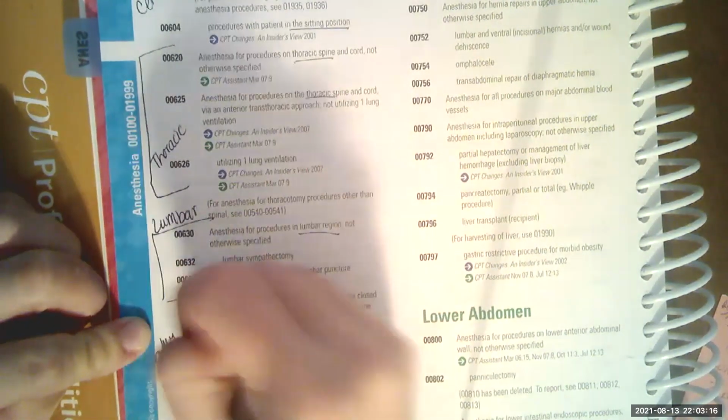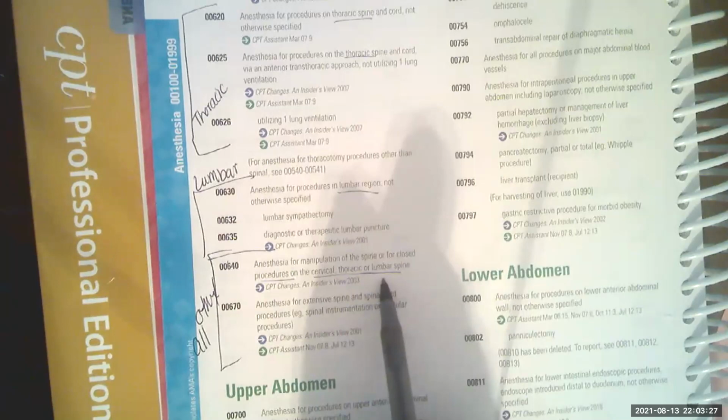If we can separate it out here, and then you can know right by looking at it that we're going to have thoracic, lumbar, and cervical. And other, I'll say other, or all. Because these could apply to any part of the spine, right?